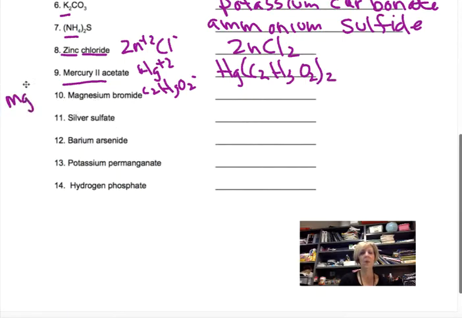Magnesium bromide. Magnesium is a +2. Bromide is a -1. So it's just MgBr2. Silver sulfate. Silver is a +1. You memorize that on your polyatomic ions.